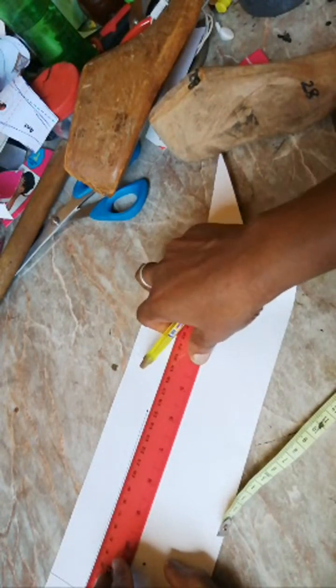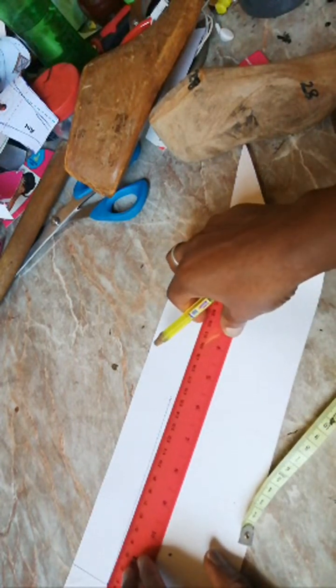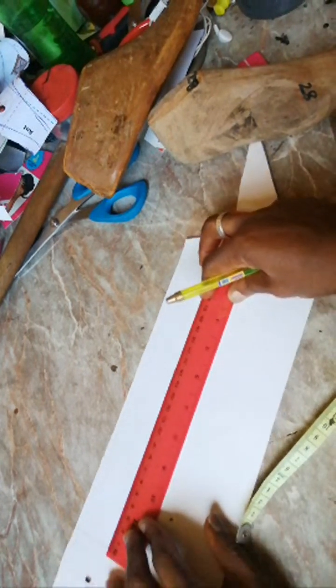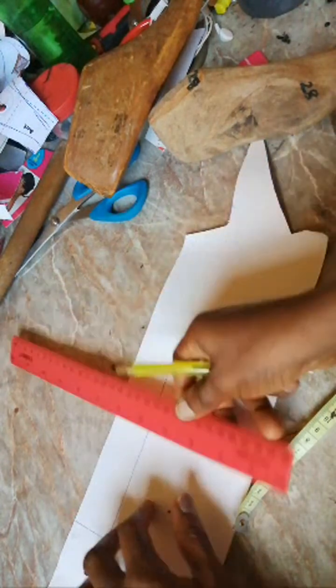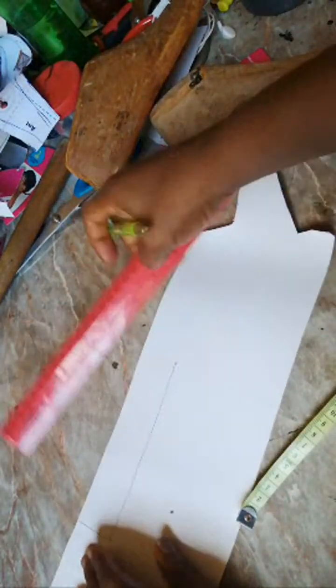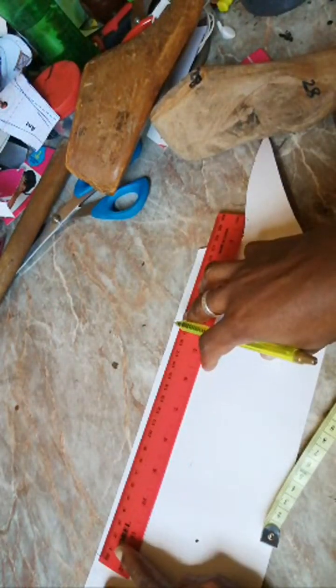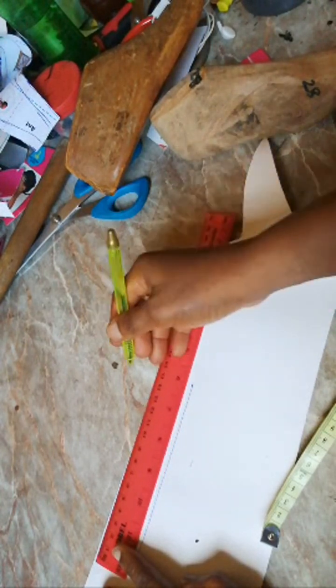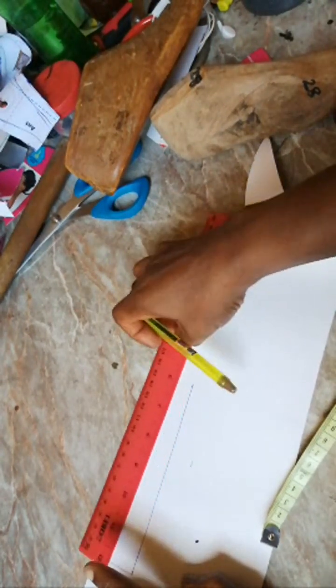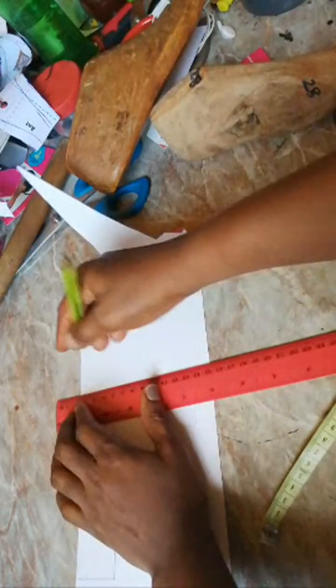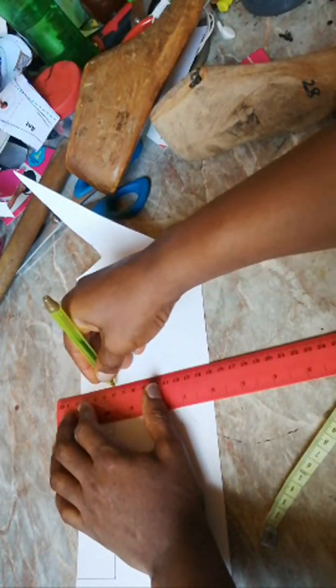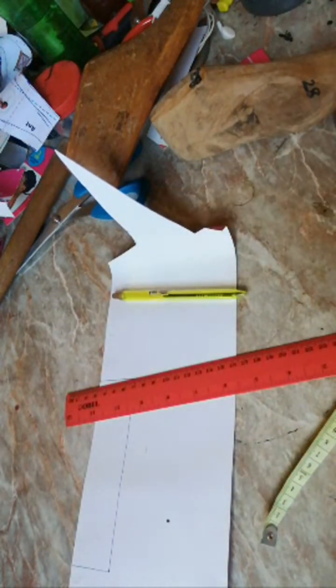Let's see what this is. This is about 15 centimeter. So let's just go ahead and use our 15 centimeter that way. So this is 15. Let me adjust this height.